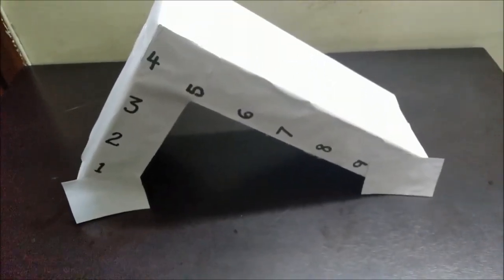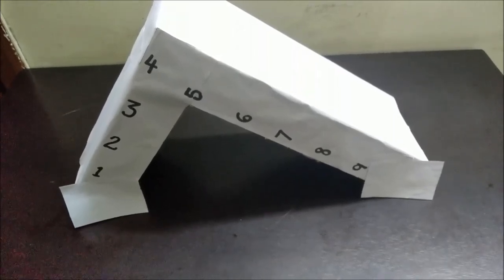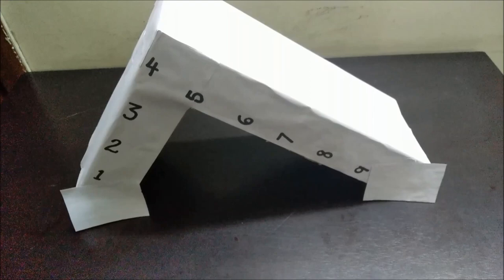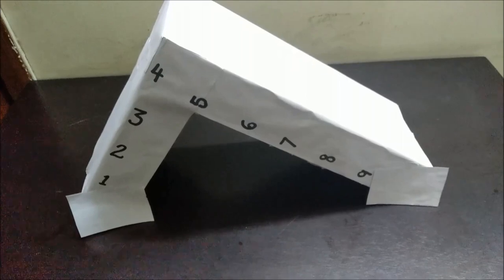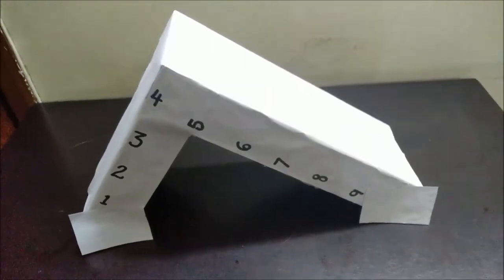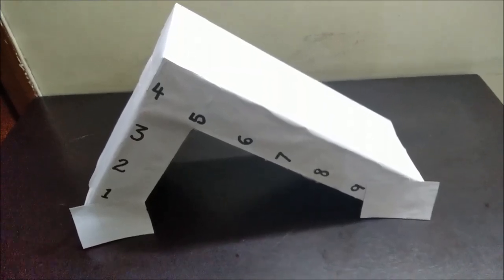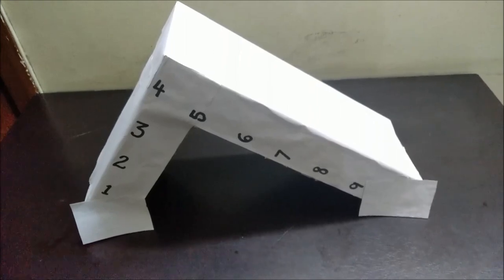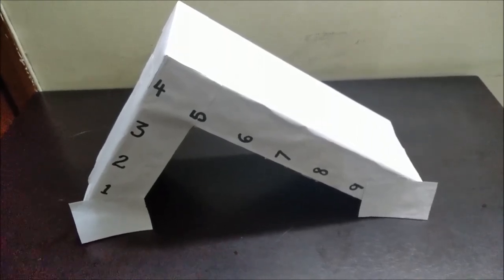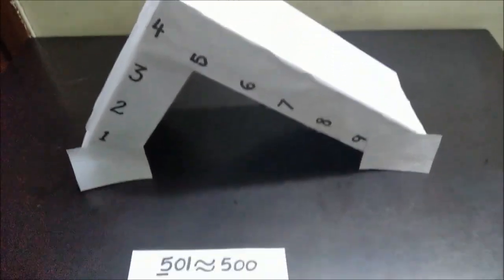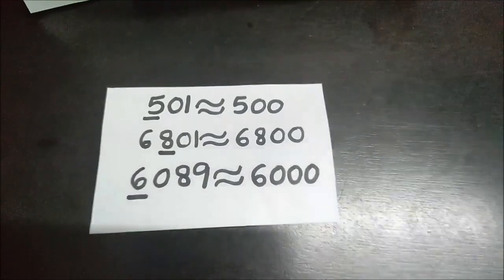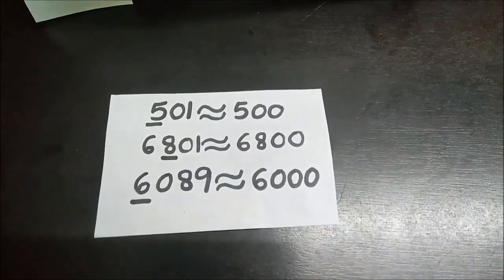Through these examples, we have observed that the underlined digit does not change if the number next to it is less than 5. The underlined digit exceeds by 1 if the number next to it is 5 or greater than 5. Please keep in mind, if the number which is at the right side of the underlined digit is 0, it does not change.